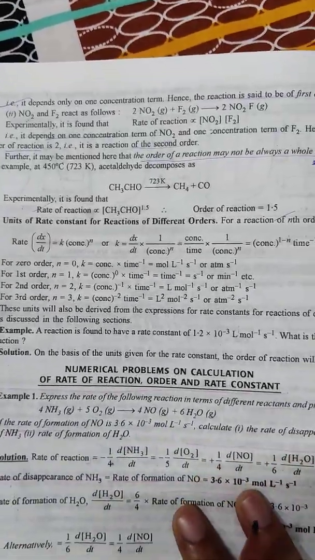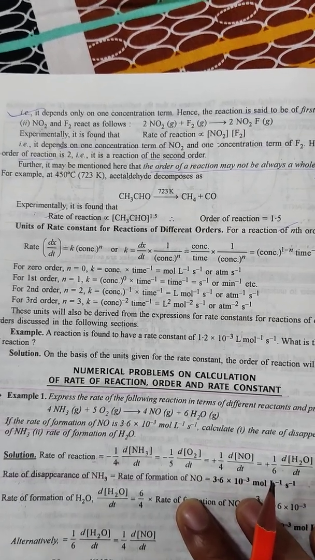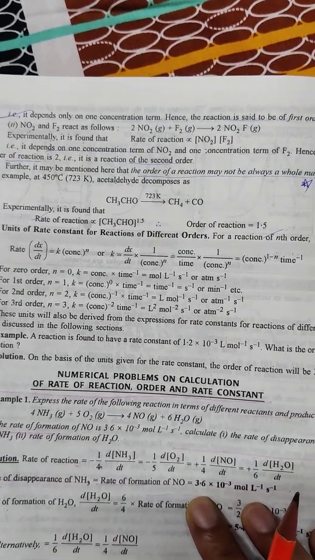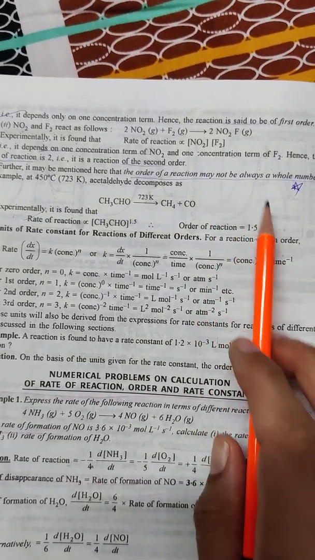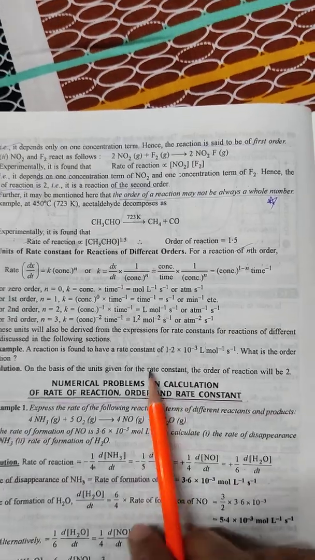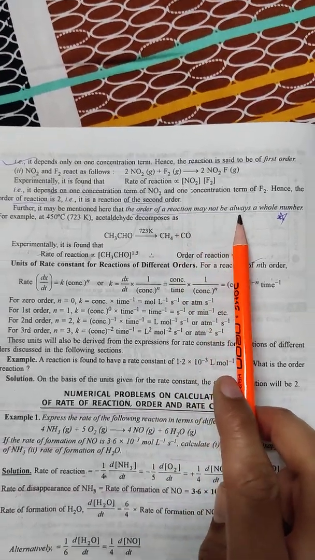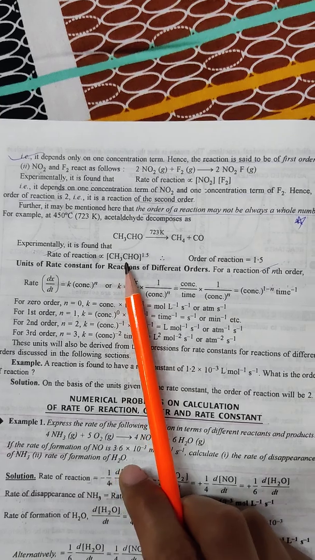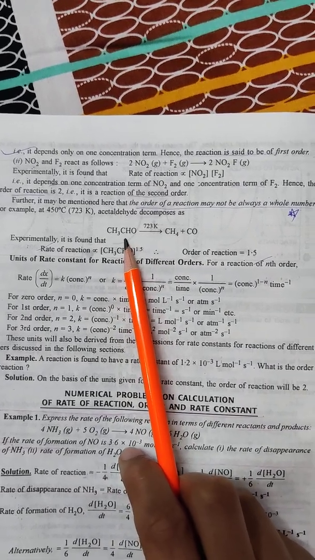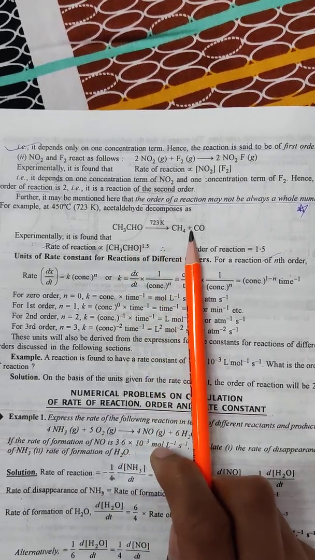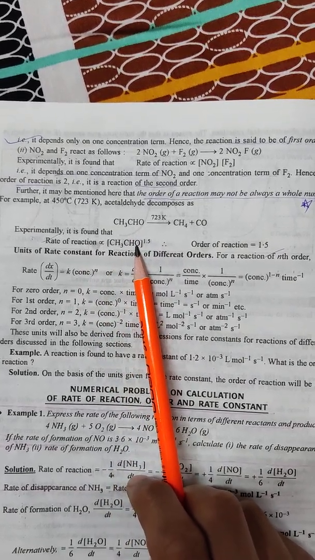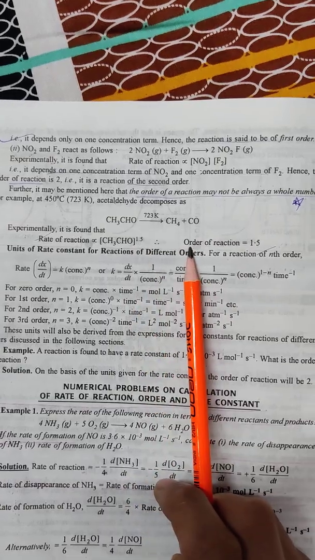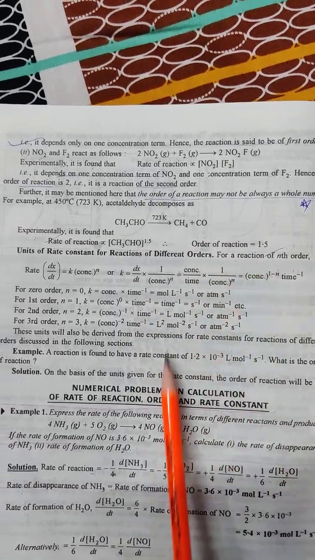Now there are some examples given in your books. According to this, we can say that order may or may not be a whole number. Means it is not necessary that order is always a whole number. For example, in this reaction acetaldehyde decomposes, and the rate of reaction is directly proportional to the concentration of acetaldehyde to the power 1.5. So from here the order of reaction is equal to 1.5.